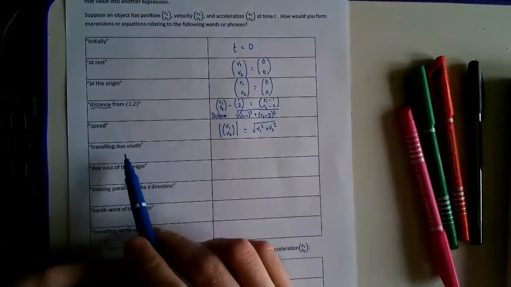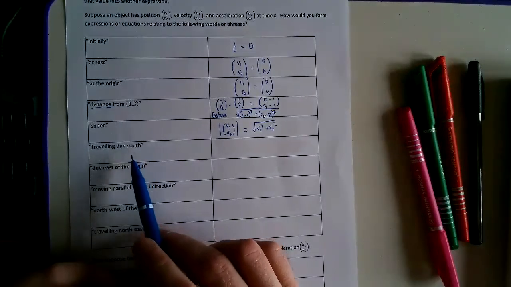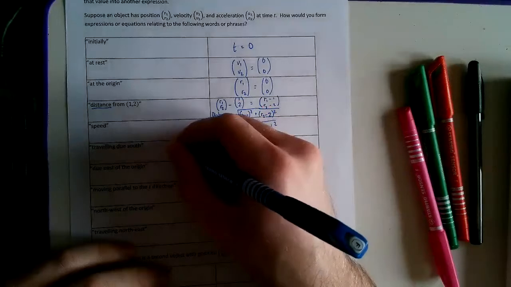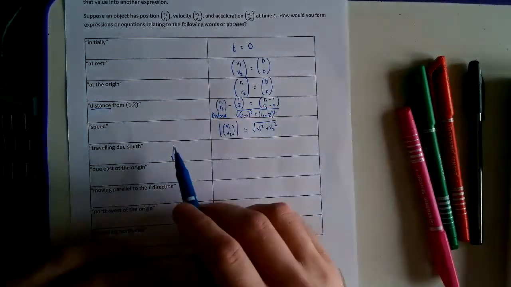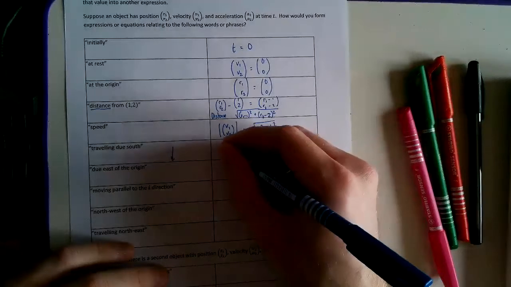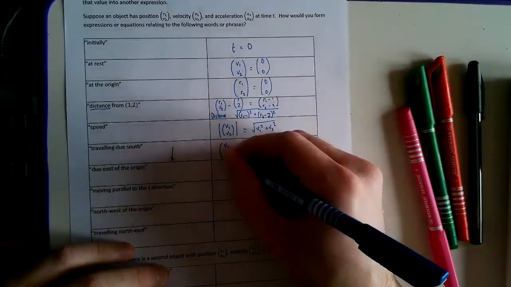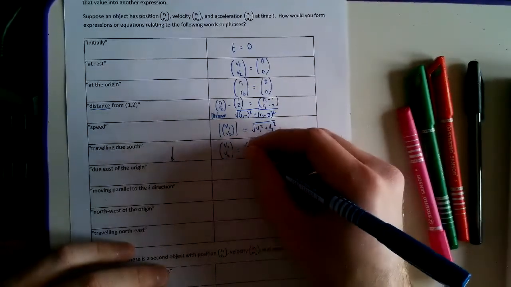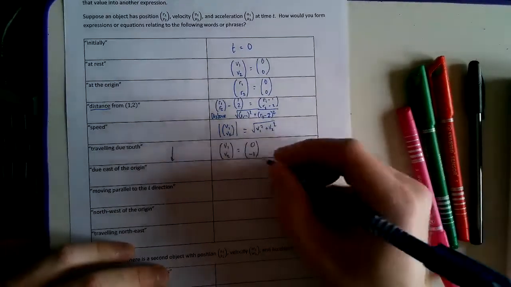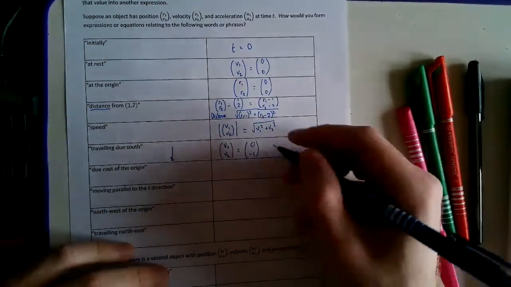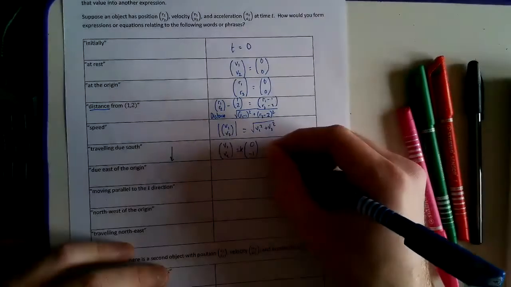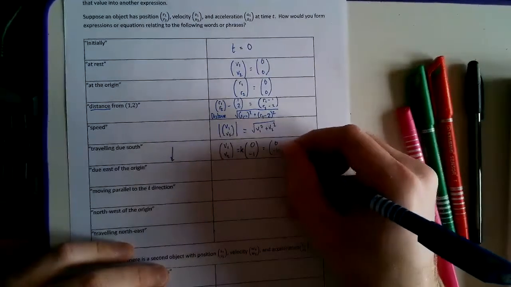Traveling due south. Well, traveling means velocity. So if it's due south, that means it's that way. So there's 0 across and 1 down, so it's -1. So that means its velocity is equal to, well, it's not moving that way, and it's going down. Well, it might be going down by -1, -2, -3, so it's equal to something times that. So I'm going to call it k, or you could write that as 0, minus k.